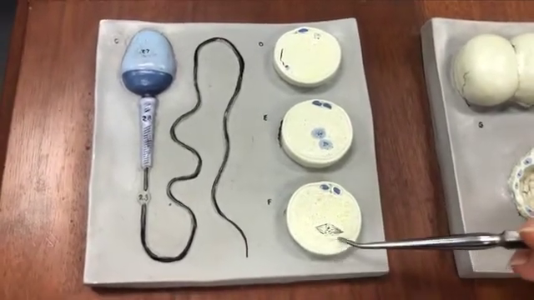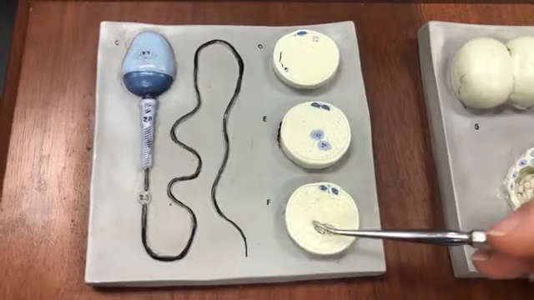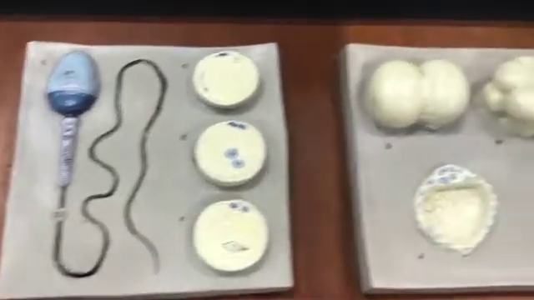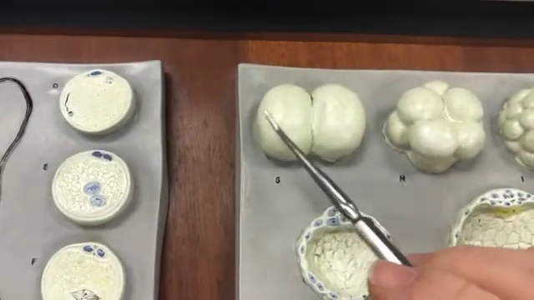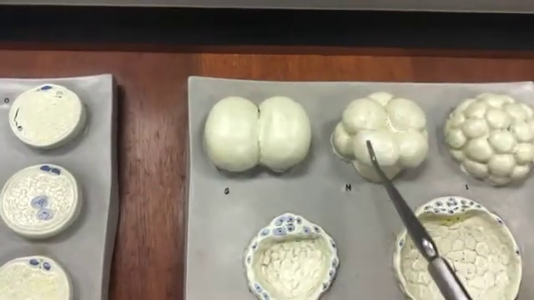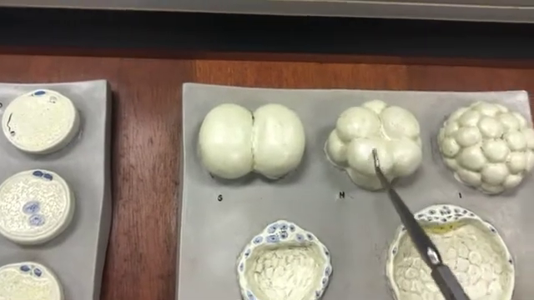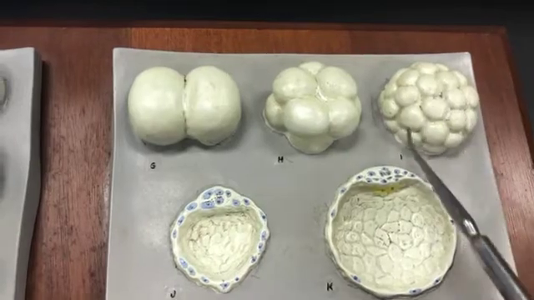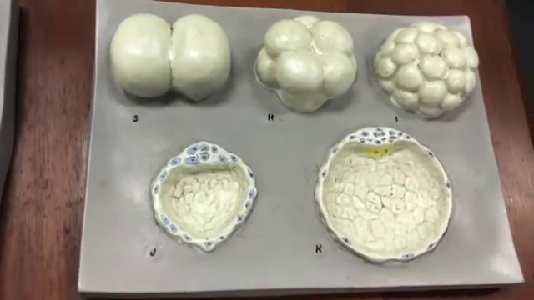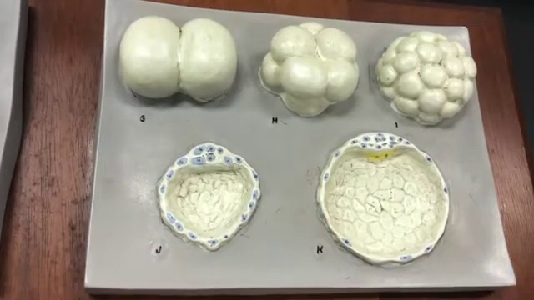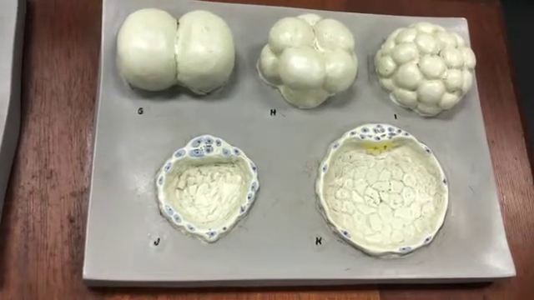And this is showing mitosis. And this is a 1-cell stage or zygote. Turns into a 2-cell stage. This is about an 8-cell stage. This is a morula or solid ball of cells. And these two are an earlier and later stage of the blastula or blastocyst.